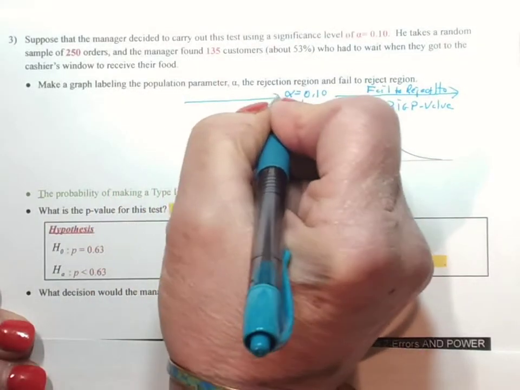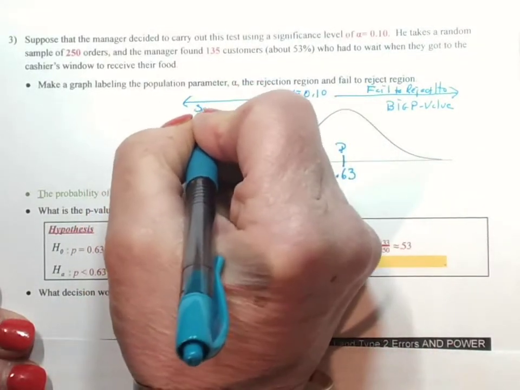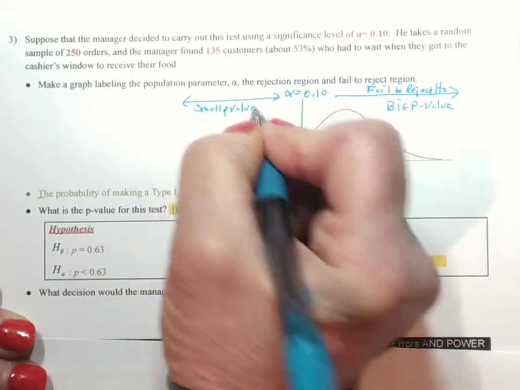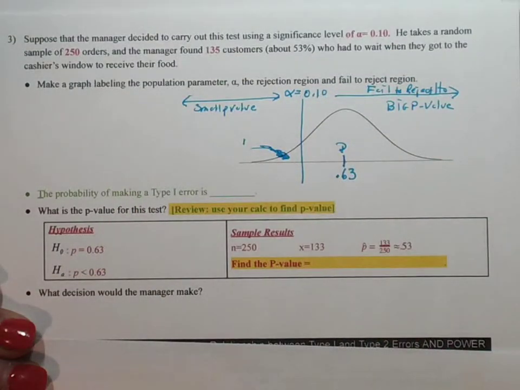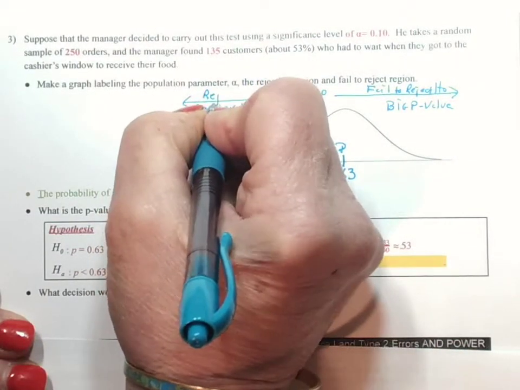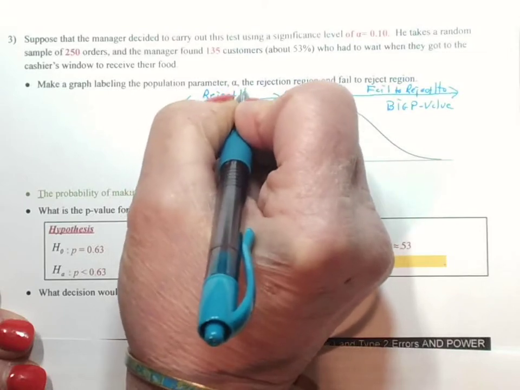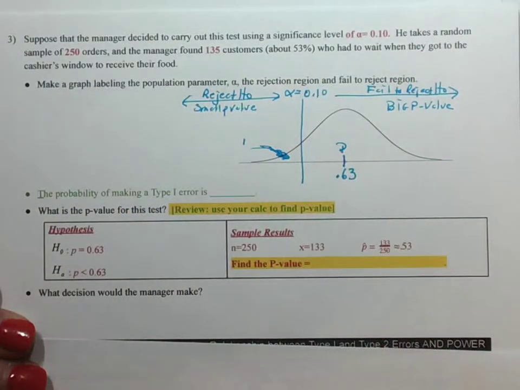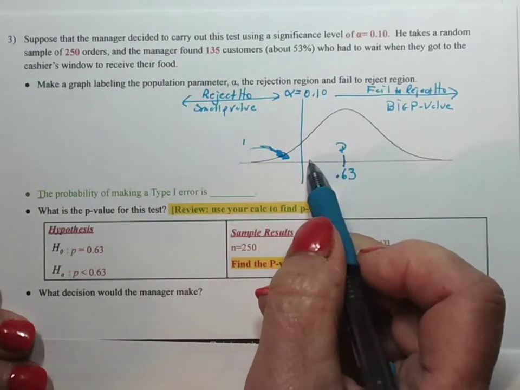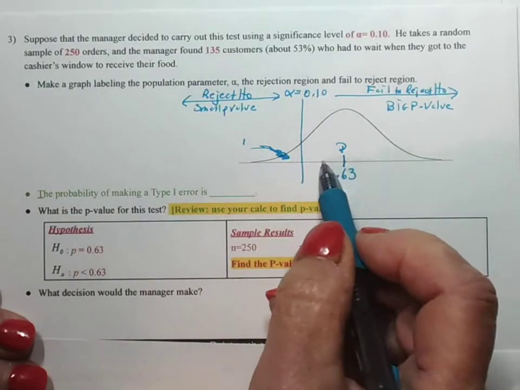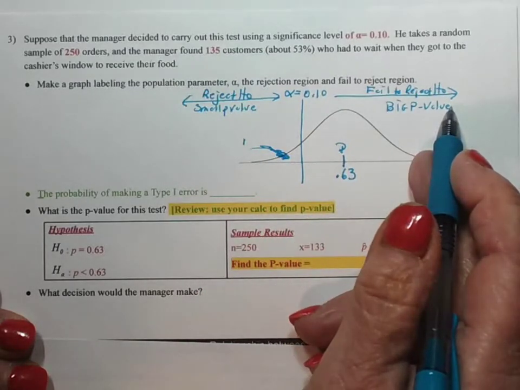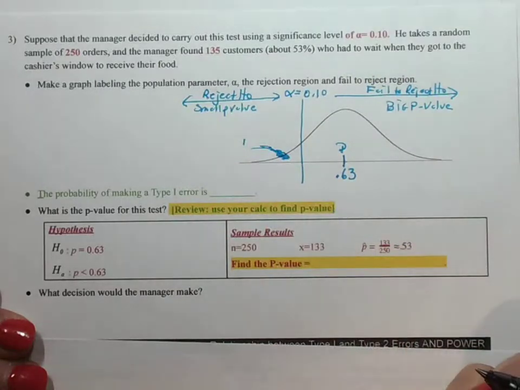If we have a small p-value, then that's where we are going to reject our null hypothesis. So depending on where our p-value lands, that's going to tell us whether we are going to fail to reject or reject the null hypothesis.